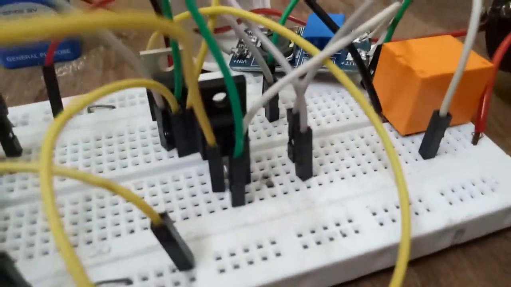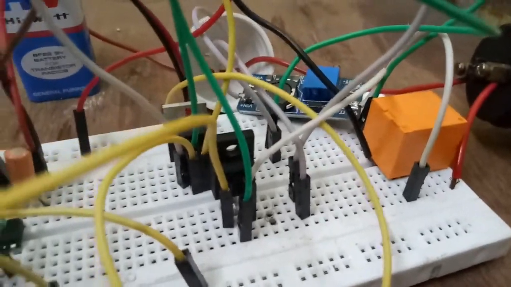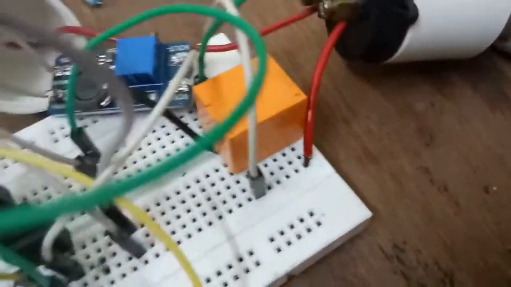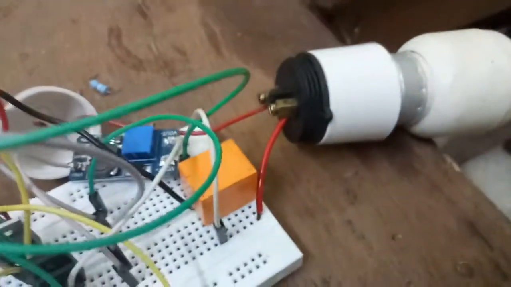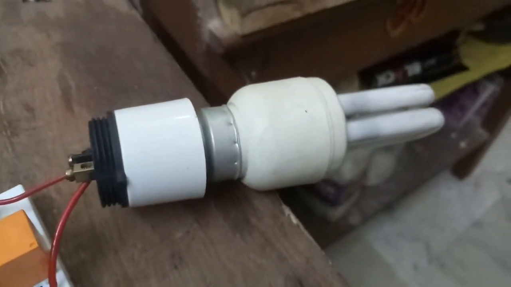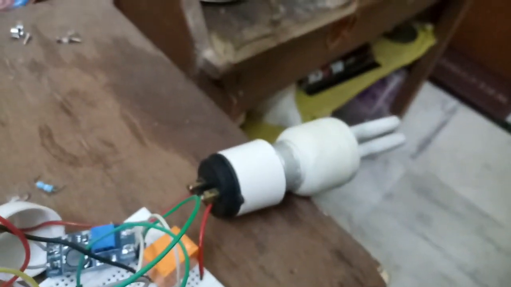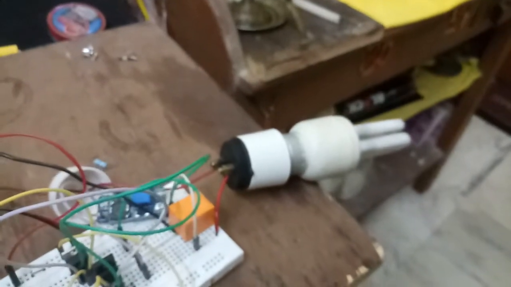So this transistor controls my 12 volt step up converter here. Now the step up converter is connected with this 12 volt relay, and this relay controls this light. So let's try to use this circuit. I'm turning on the power of this light, so you can see the light is not turned on now.